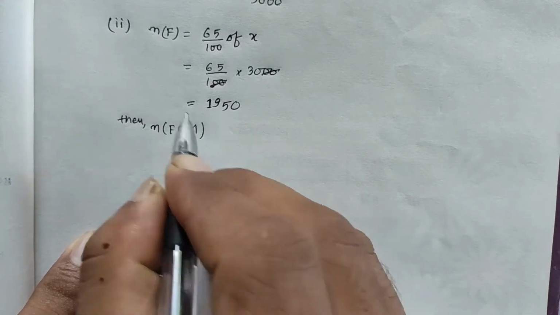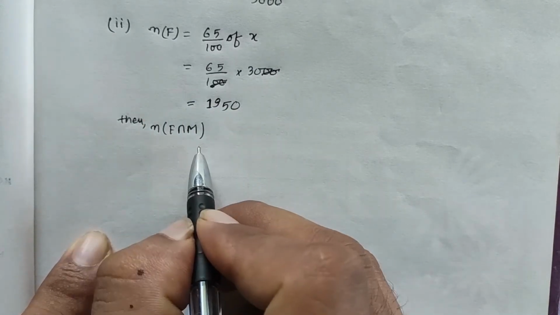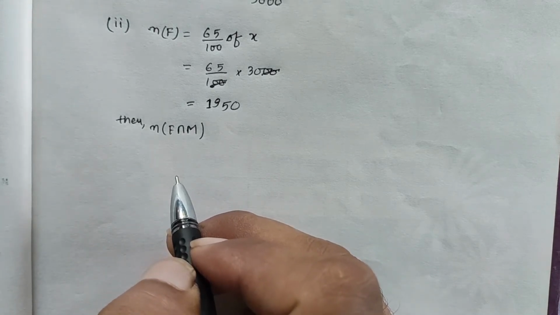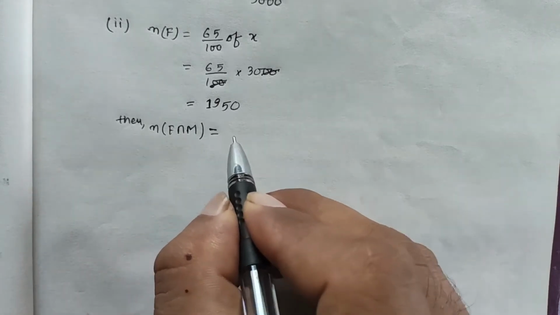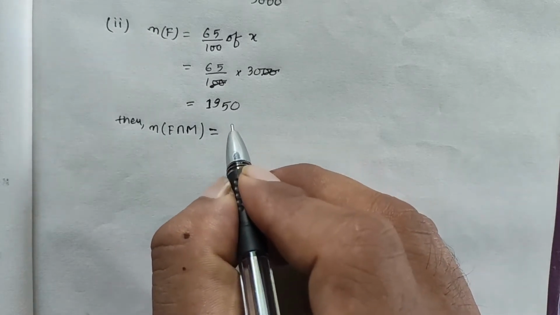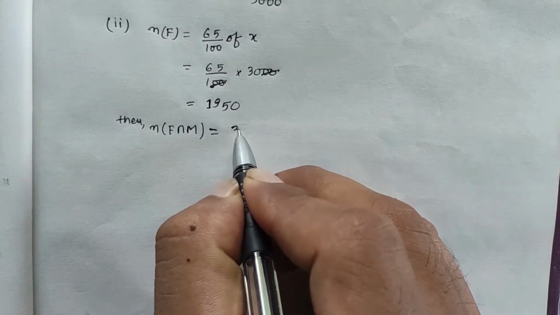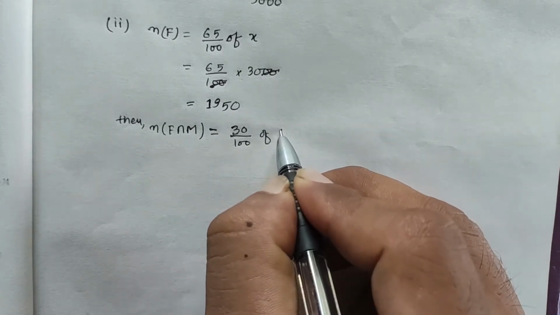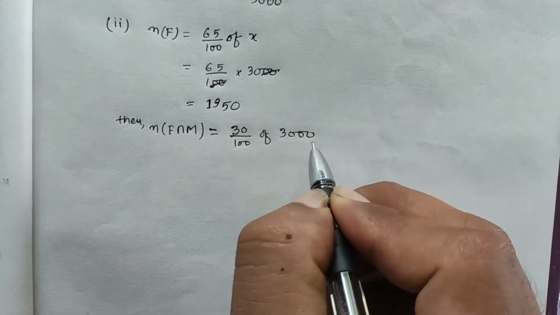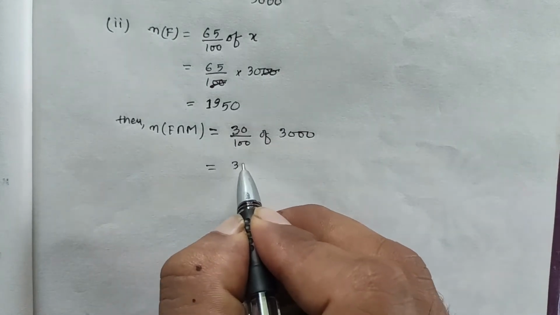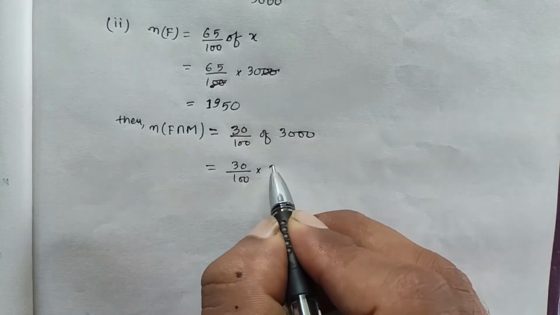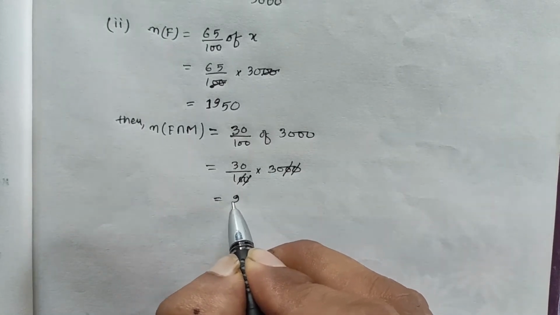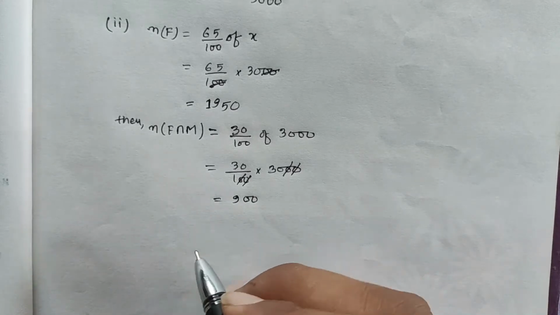We need NF and N of F intersection M to find N only F. So the intersection part is 30% of 3000, or you can write X, same thing. So it is 30 by 100 times 3000. So 20 cancels out, remaining is 3 times 3 is 9, and 900.